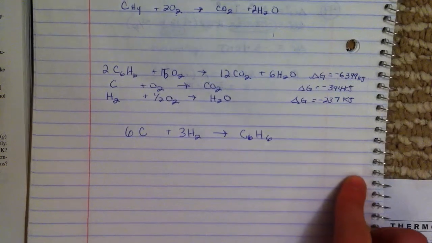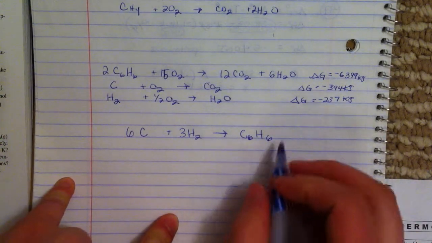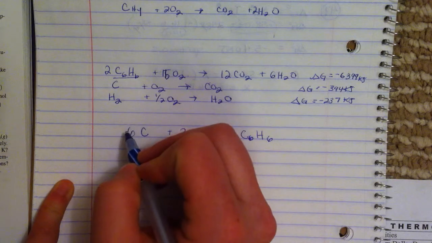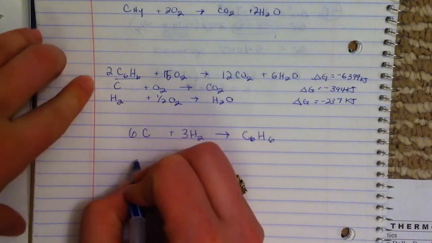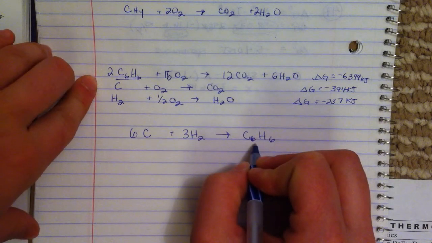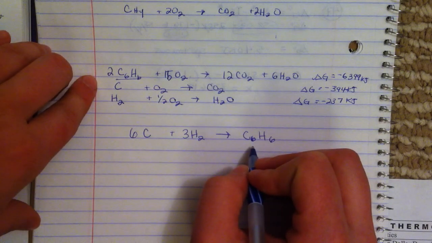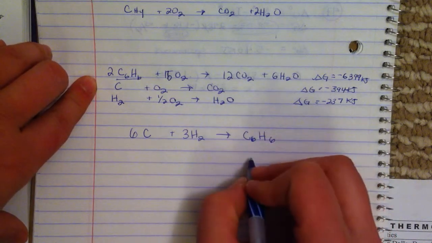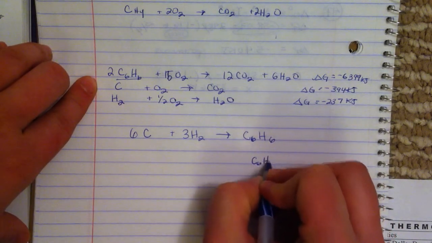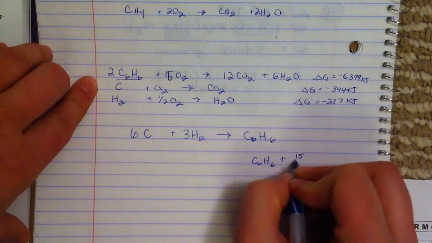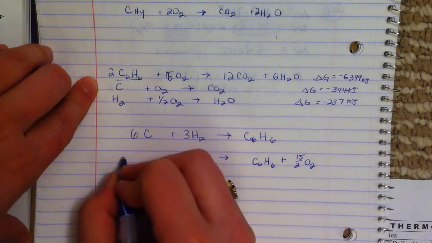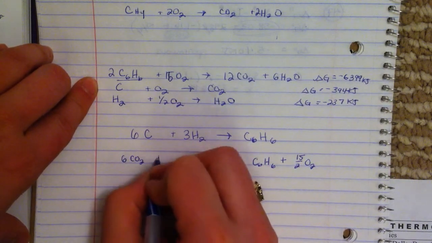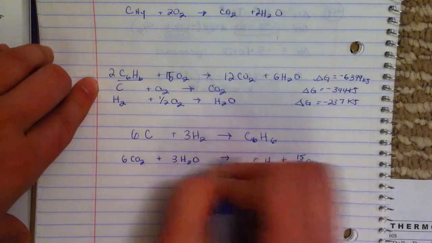This next one is trickier. First thing, get things on the side that you want them. So we have C6H6 on the left, but it needs to be on the right. So I'm going to flip that top equation. I also only need 1 of them, so I'm going to divide that top equation by 2. Okay, so what that leaves me with is C6H6 plus 15 over 2 O2s on the right, and 6 CO2s plus 3 H2Os on the left.